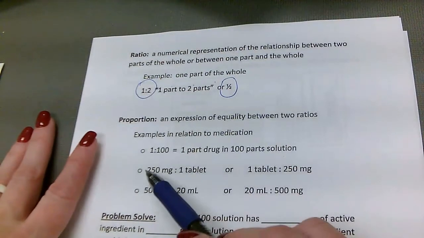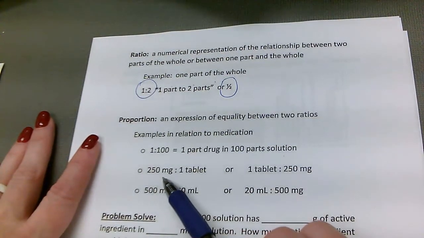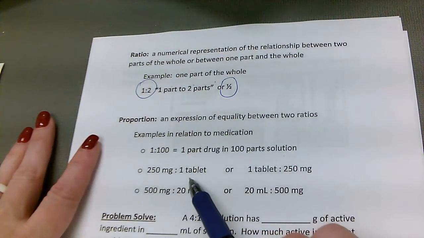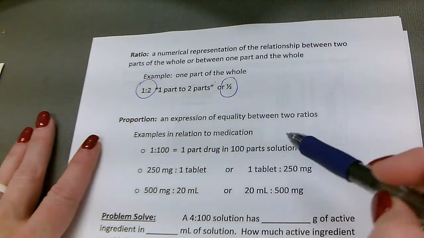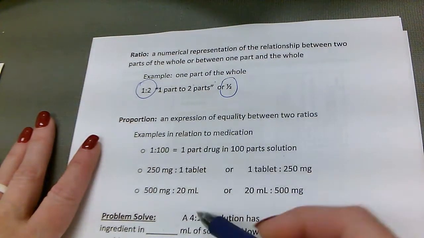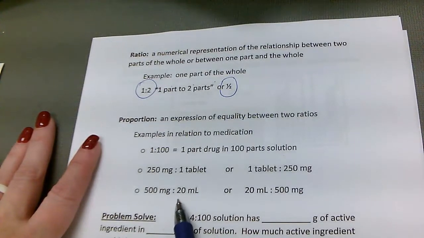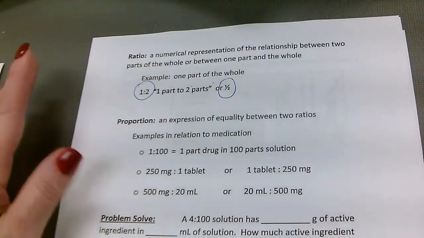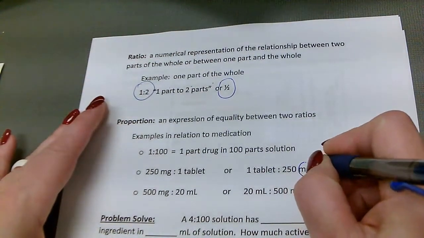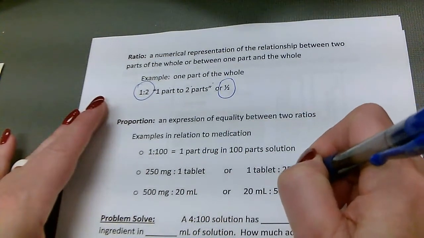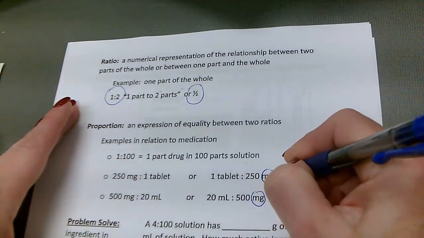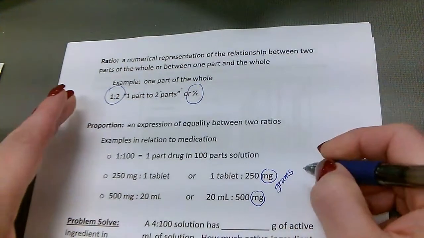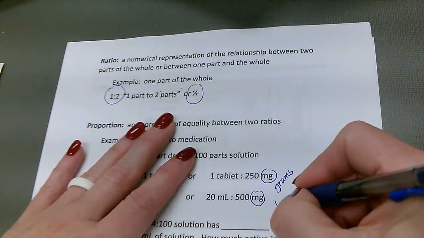Or you can look at 250 milligrams per one tablet or one tablet to 250 milligrams. 500 milligrams to 20 milliliters or 20 milliliters to 500 milligrams. I want to point out this. When we're measuring in milligrams or grams, we are typically measuring weight.